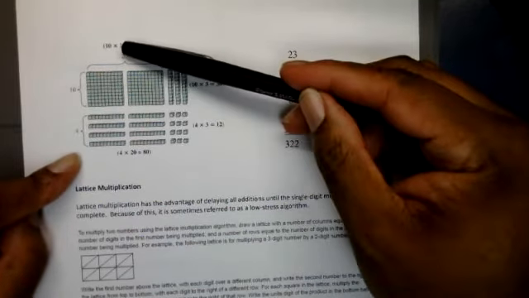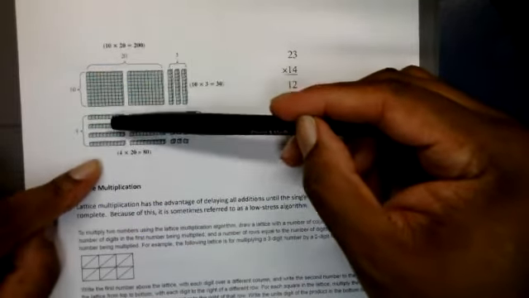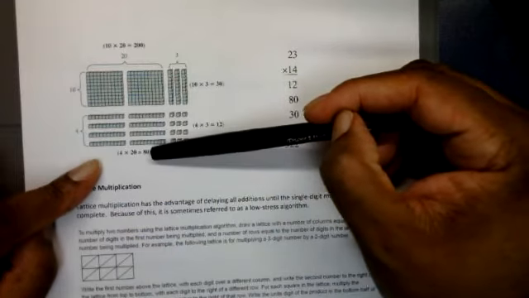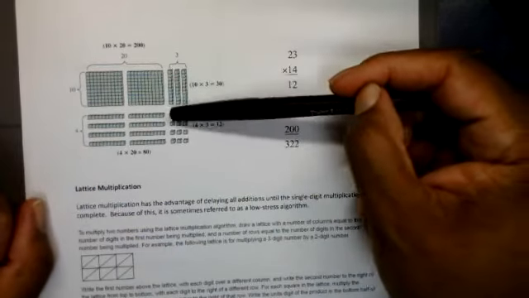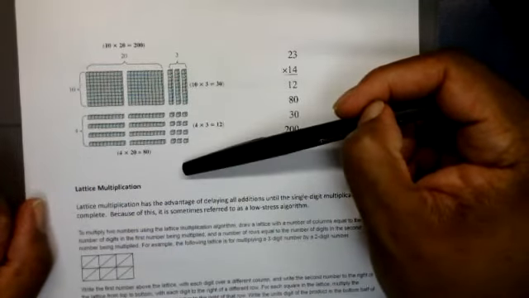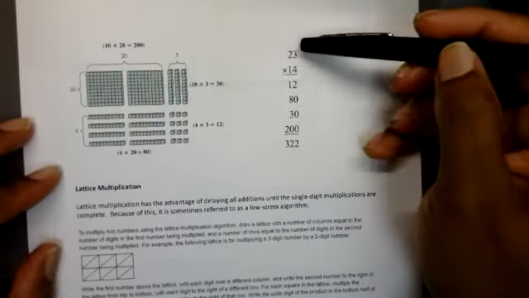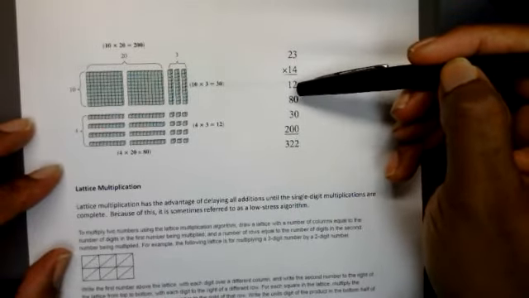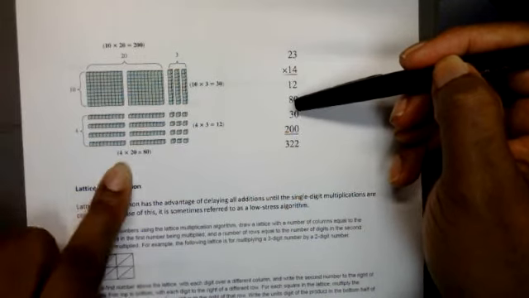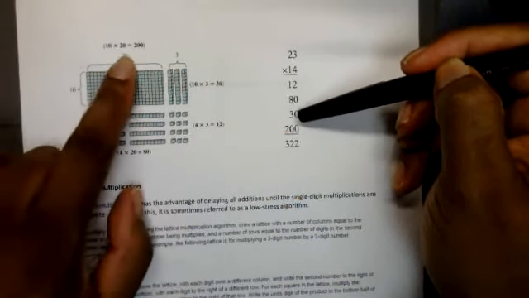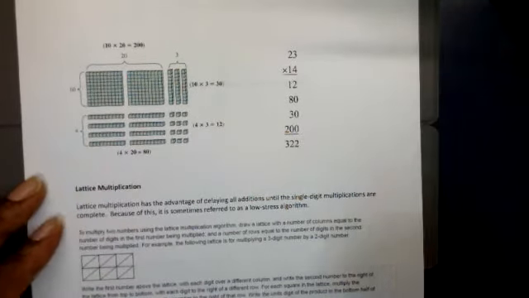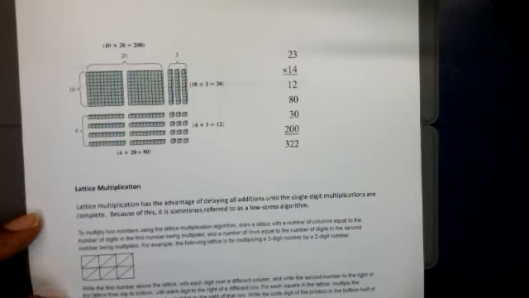And then here, 4 times 20, that will be 80. That will be 8 longs. And then 4 times 3 will be 12. That's 12 unit pieces. So here we got this, which is going to be 12 plus 80 plus 30 plus 200. That would give you 322.